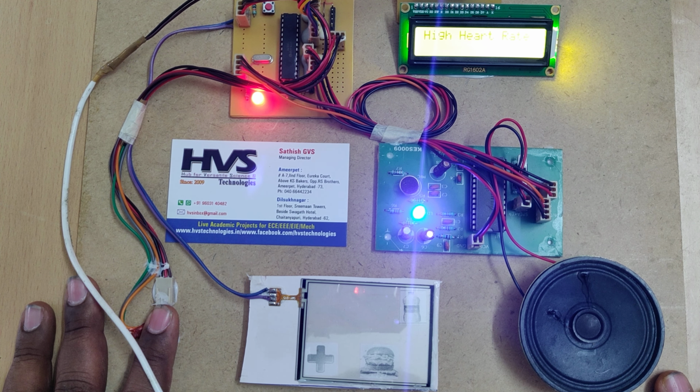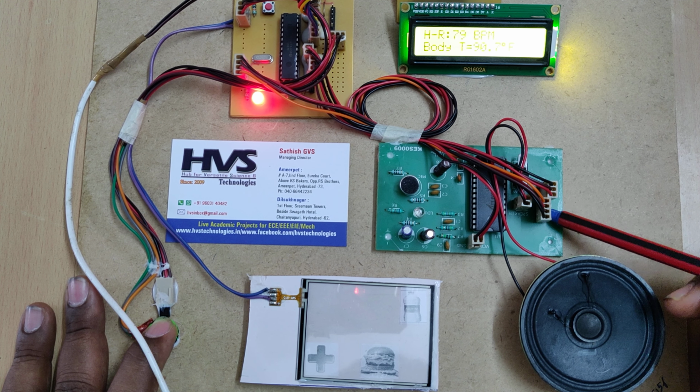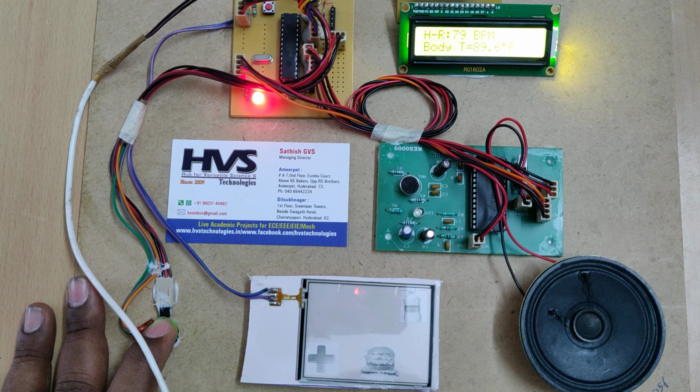So this is the audio playback recorder. It can store 8 voices of 3 seconds each. So each voice should be 3 seconds maximum duration. Like that, 8 voices can be stored in this module. So now we have stored 7 voices including the welcome message.